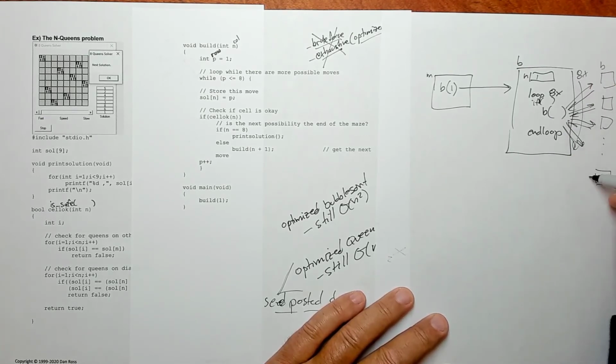What's the parameter that's being passed? N. Every time it calls it, the same n is getting passed. But that could happen 8 times because it's doing it for different rows. You have to look at the code, and then each one of these could be a maximum of 8.